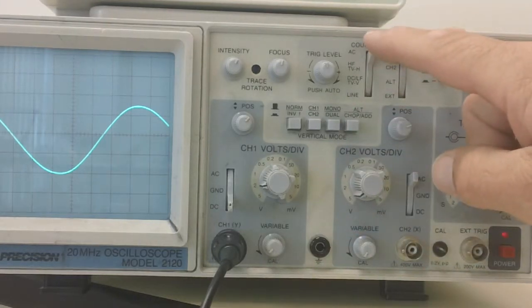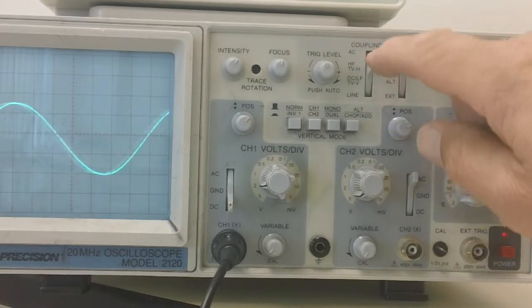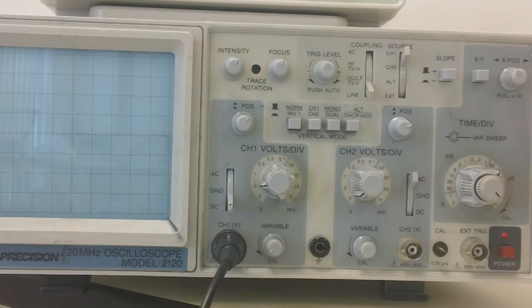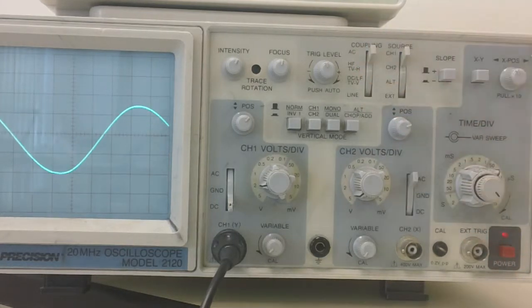Also, this one was made kind of for TV. So we have a TV horizontal, a TV vertical, and a line. A line means we're triggering off the 60 cycles that the scope is getting from the AC source.